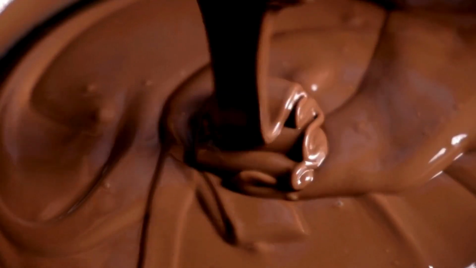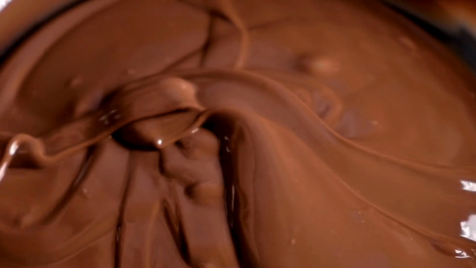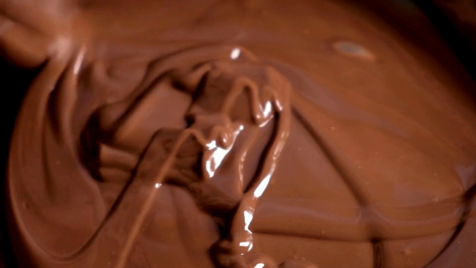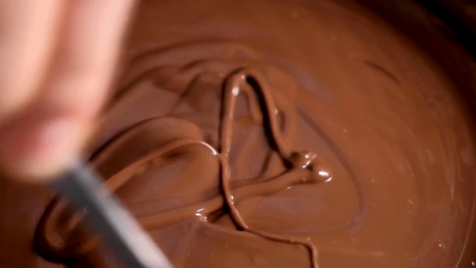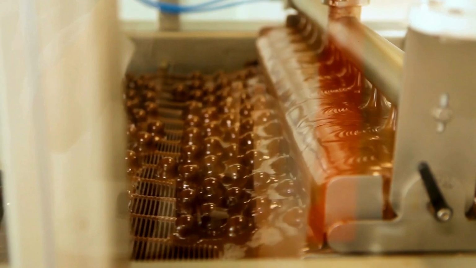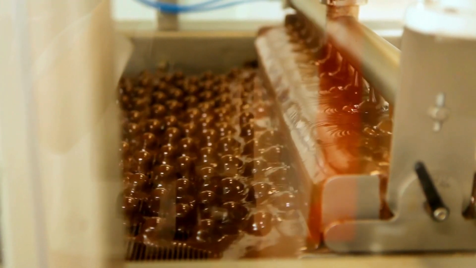Pressing is an optional step. Depending on the chocolate product being made, some of the cocoa liquor is pressed to separate the cocoa butter from the cocoa solids. The butter is used in many chocolate recipes, while the remaining solids are ground into cocoa powder.